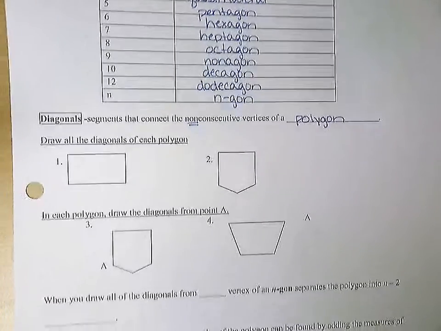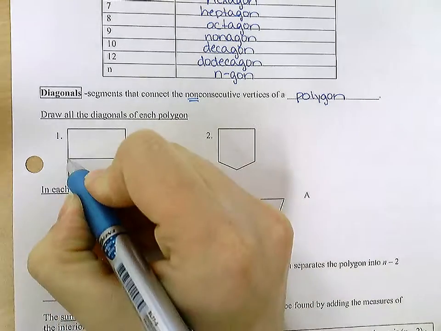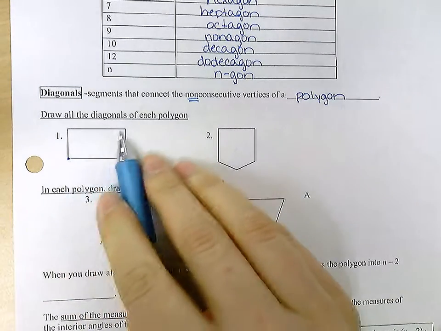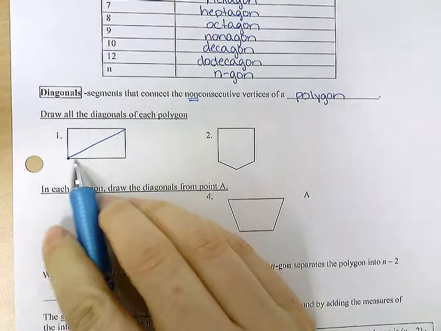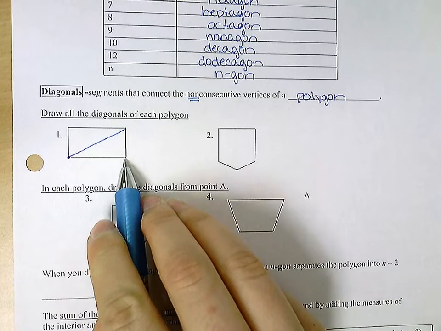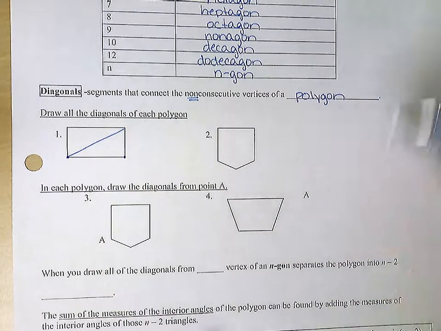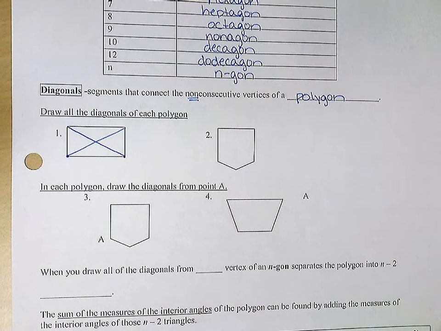So in our examples here below, we do want to draw all the diagonals of each polygon. If I start at this vertex, my non-consecutive vertex would be right across here to draw in that diagonal. If I were to try and draw in one here to this vertex, that's a consecutive vertex, so it wouldn't count as a diagonal. I do have one more. If I go from this vertex here, I can draw in a diagonal across. I want you guys to do number 2. Draw in those diagonals.